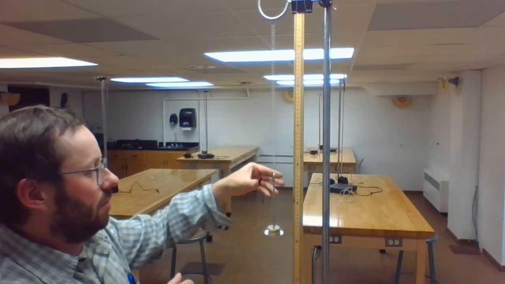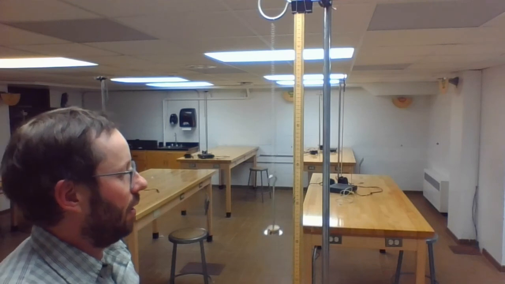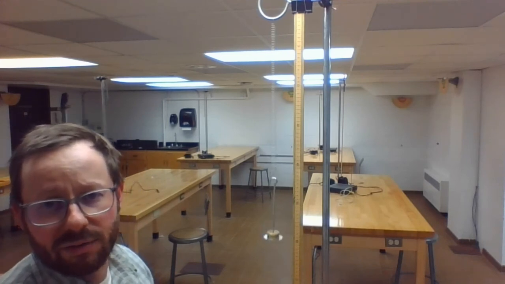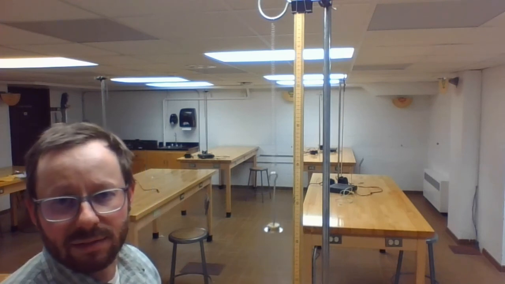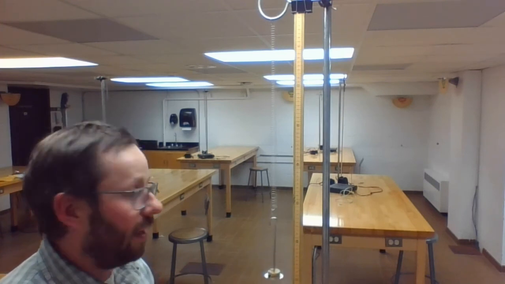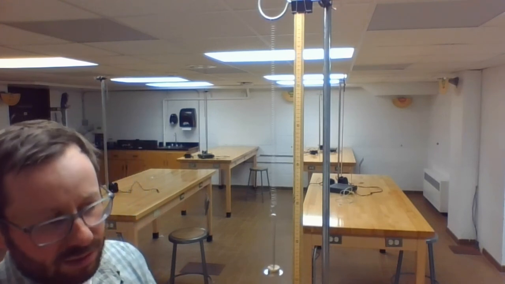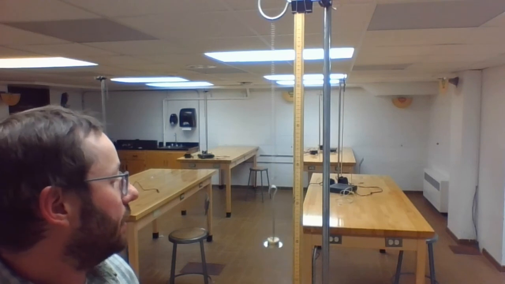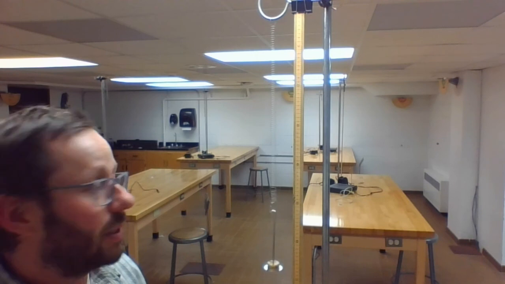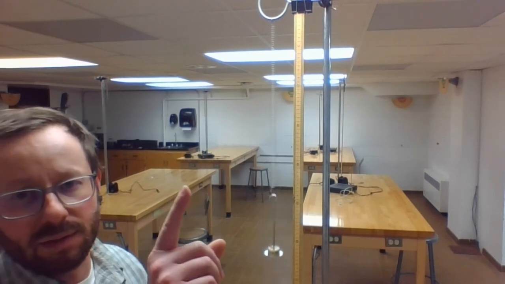It's going to hang down. And students of course would record data for all the intermediate masses up to 80 grams. And then from that set of data we can get the periods, and from those periods we can examine the data and pull out the spring constant and compare this to what we got in the first part of the lab.